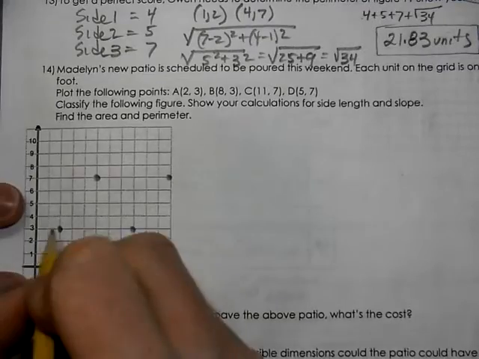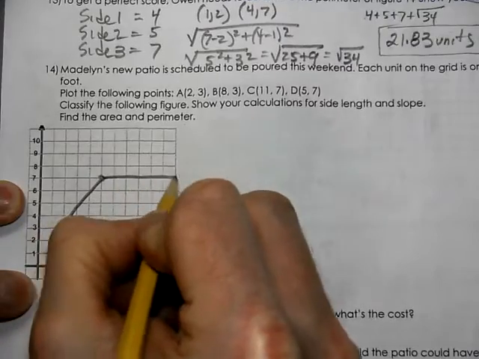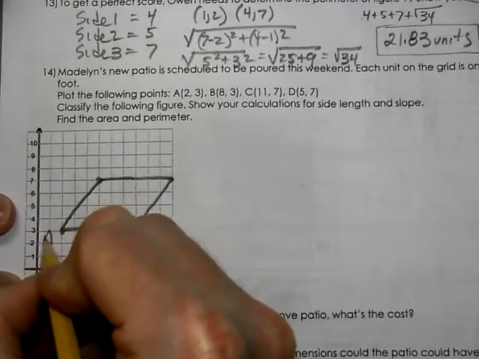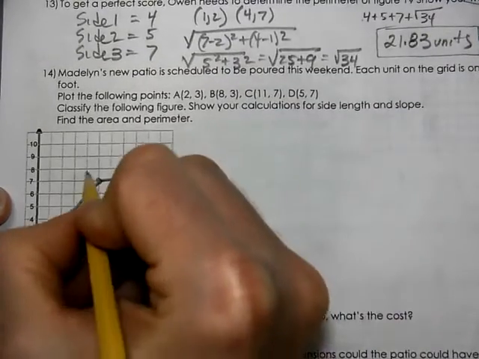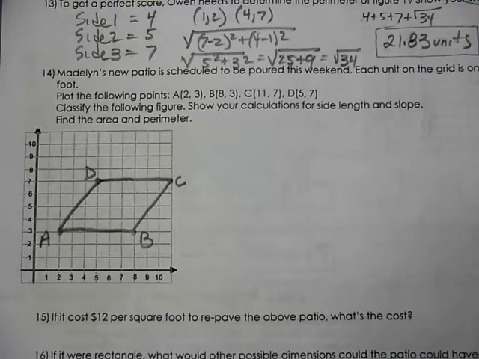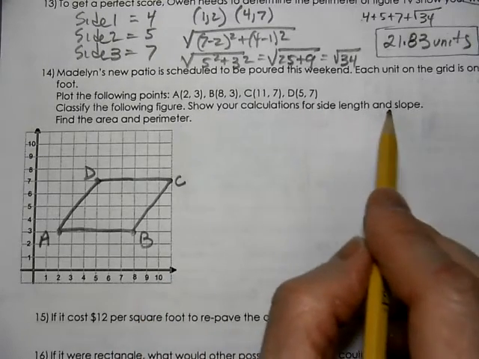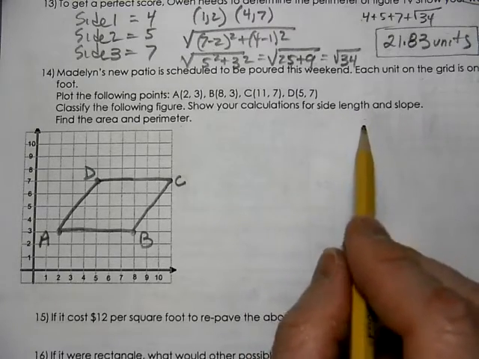So we plotted the points. We can connect those points. We have point A, B, C, and D. Now, we need to calculate the side lengths and the slope.